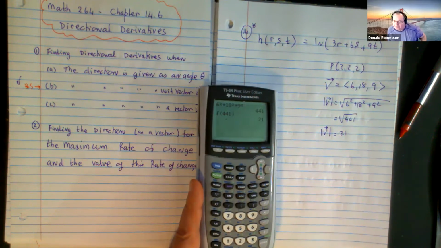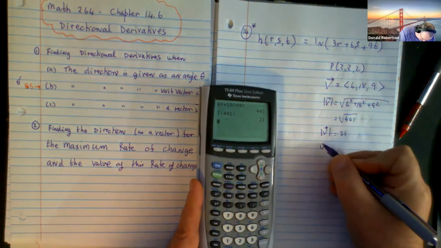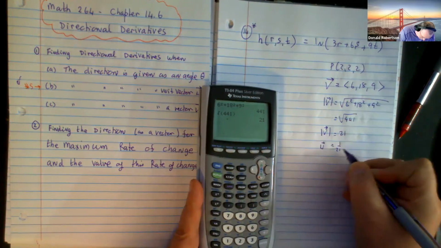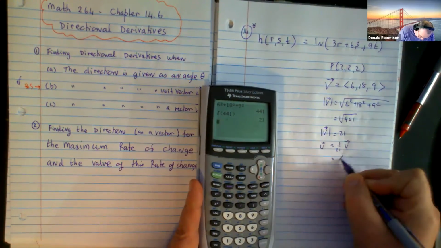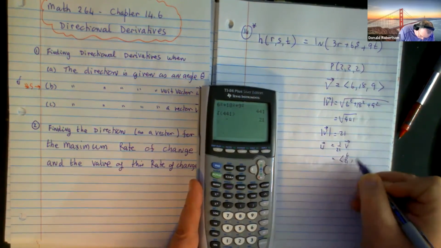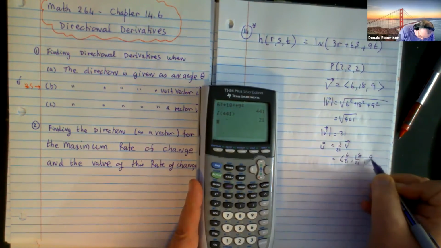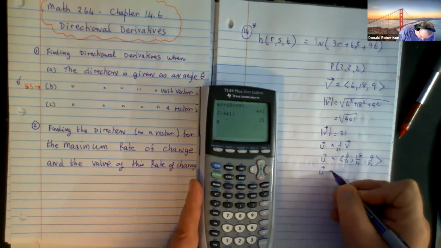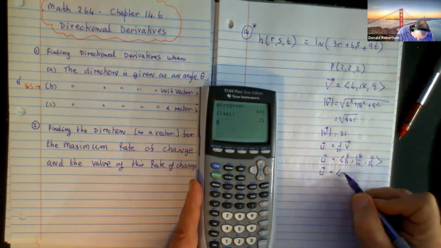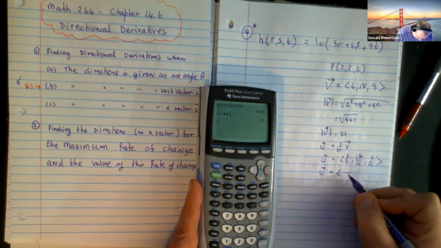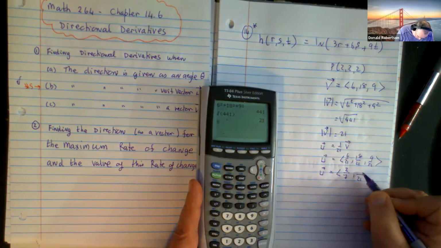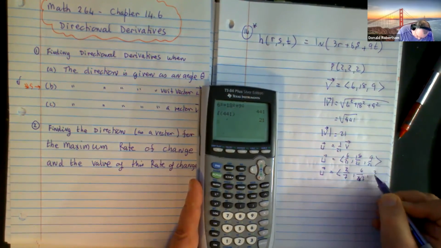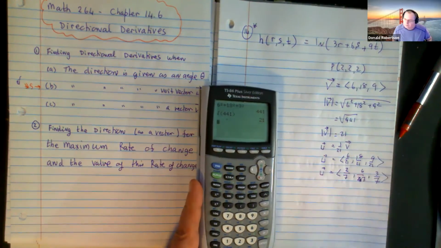It'd be really ugly. So our unit vector is essentially going to be 1/21 of v. So 6 over 21, 18 over 21, and 9 over 21. And if that wasn't good enough, they even made this guy divisible by 3. So that's 2/7, 6/7, and 3/7. Okay.